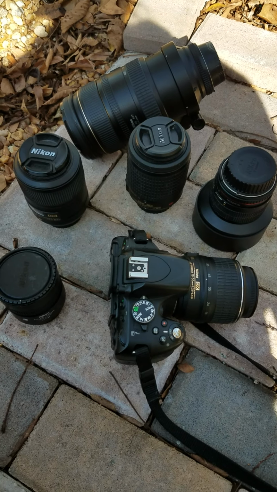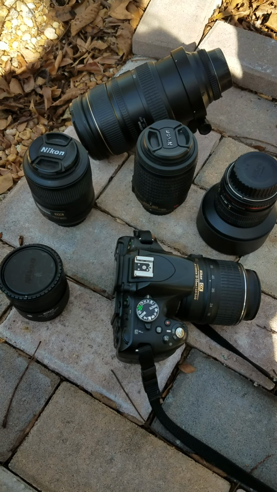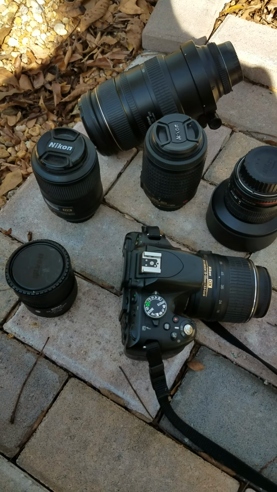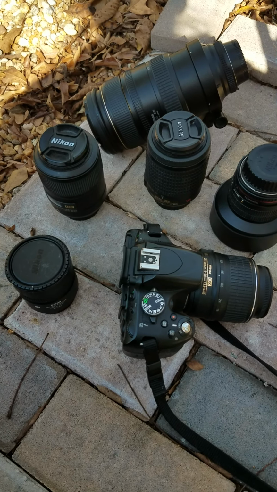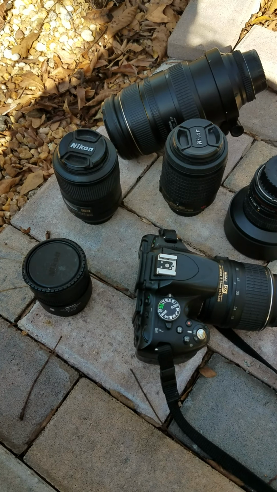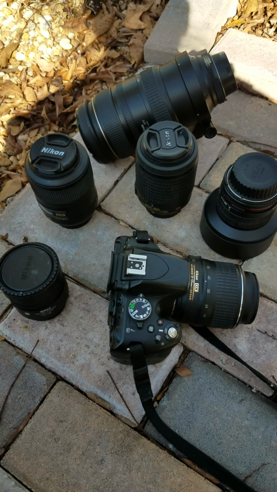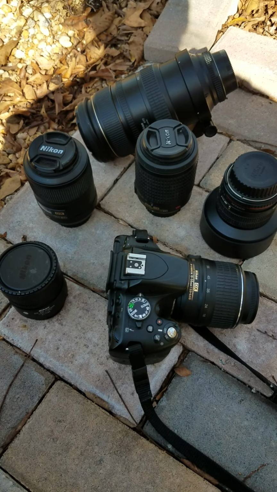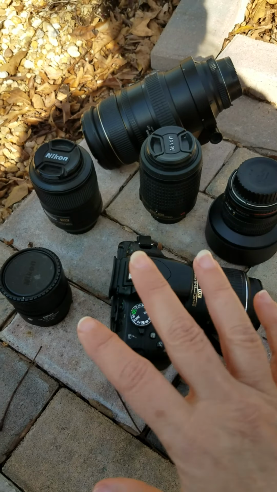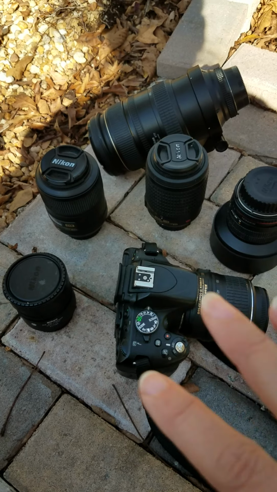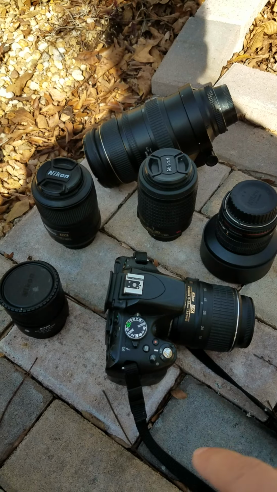These are what are known as DSLRs, digital single lens reflex cameras. Back when we still shot film, they were just SLRs, single lens reflex, and that has to do with the mechanics of the camera. But for this class, we're going to look at the camera, the mechanics of the camera, and how to technically use DSLR cameras to get better compositions.